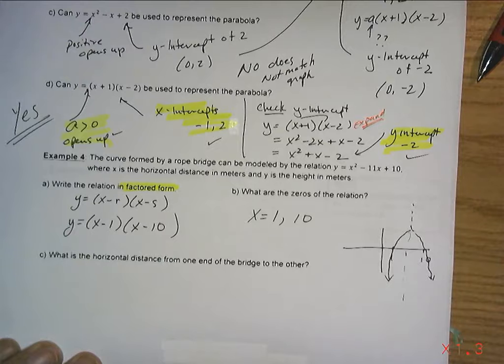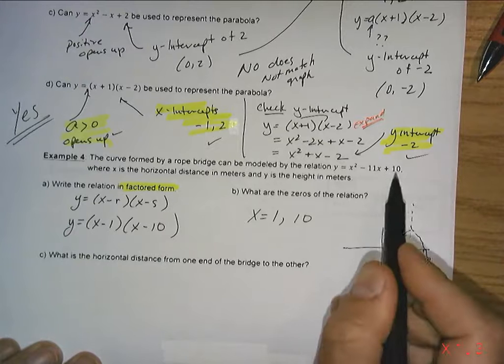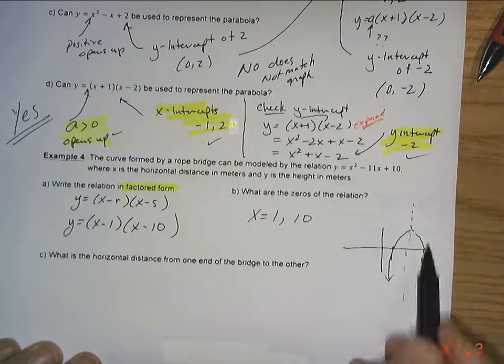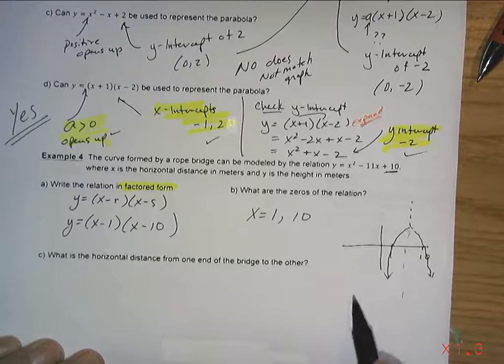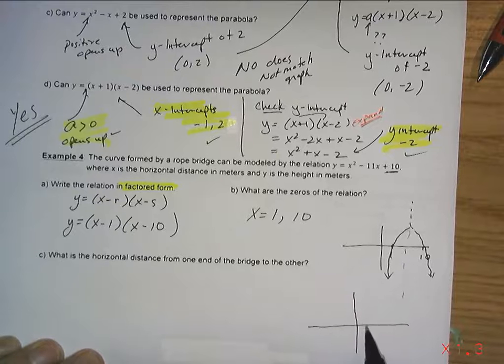I don't know where the vertex is. Now I could do better because I know what the y-intercept is. But this is just a rough sketch. If I did include this, then my rough sketch would be better, and it would look something like this maybe. No, let's leave that alone. We'll come back to that.